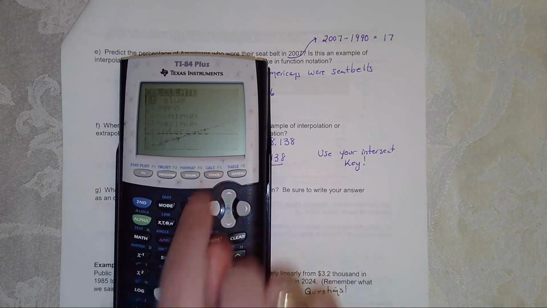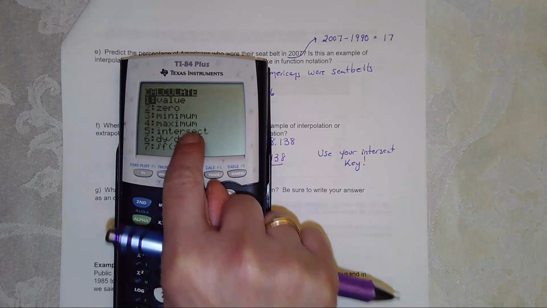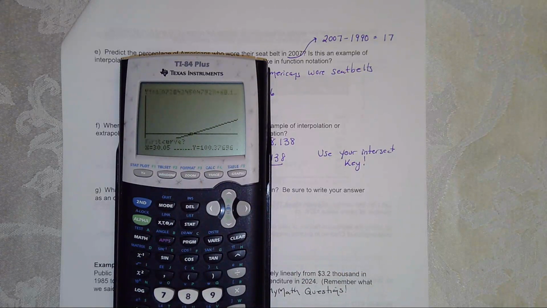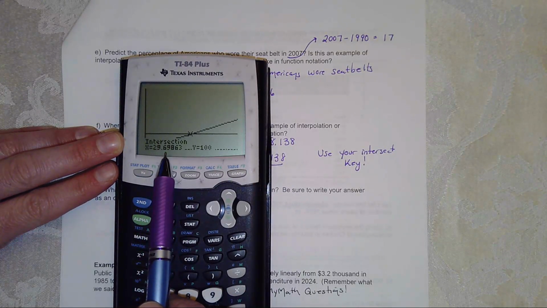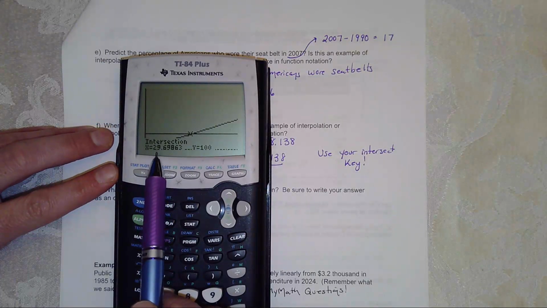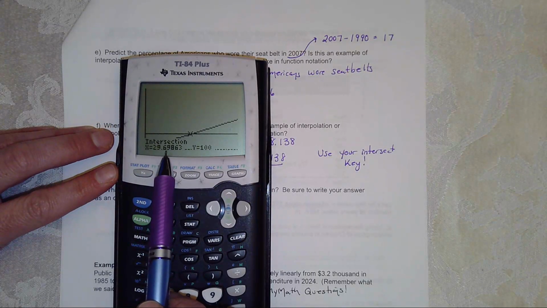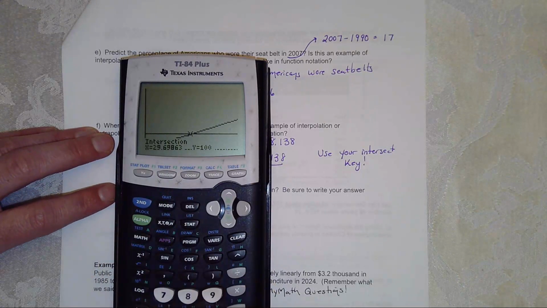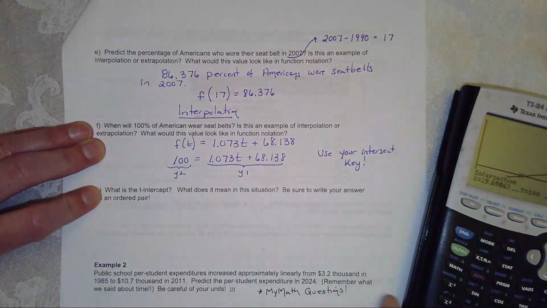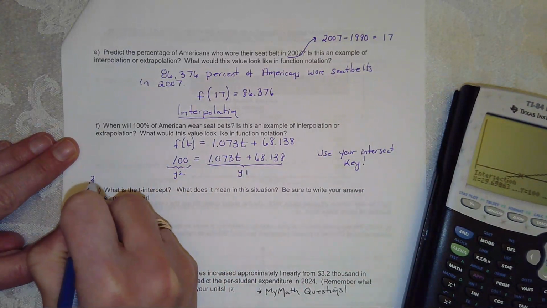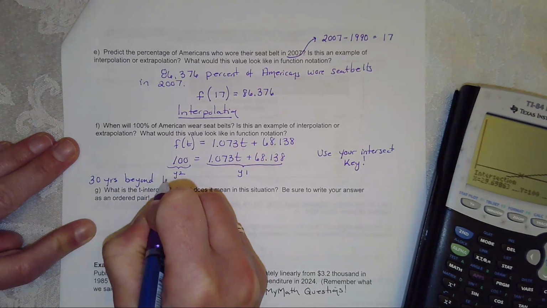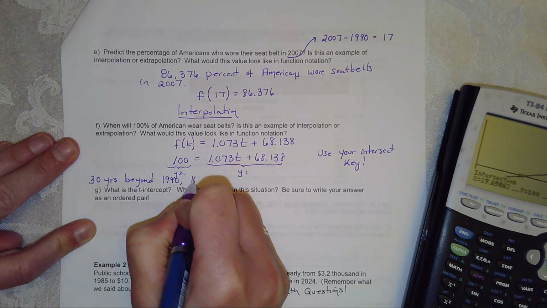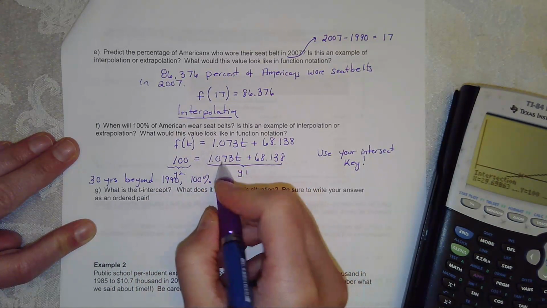It's right above trace in blue. Hit number 5, and then 3 enter. 1, 2, 3. So according to the model, 29.698 years, and my math lab always says go to the nearest year, so it's going to round up to 30 years beyond 1990. 100% of Americans are going to wear seatbelts. So 30 years beyond 1990, 100% of Americans will wear seatbelts according to this model.